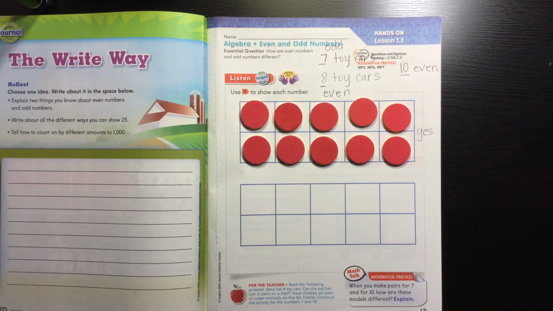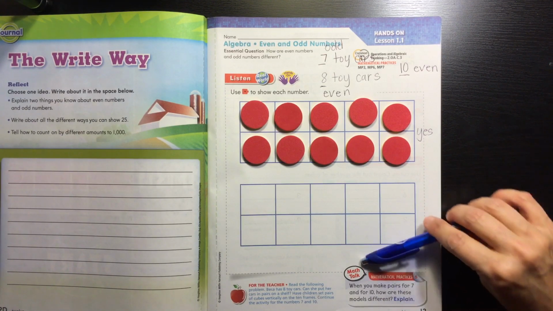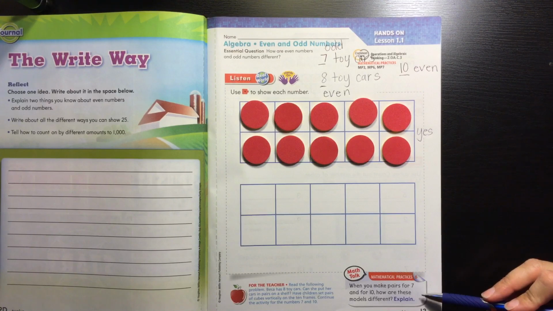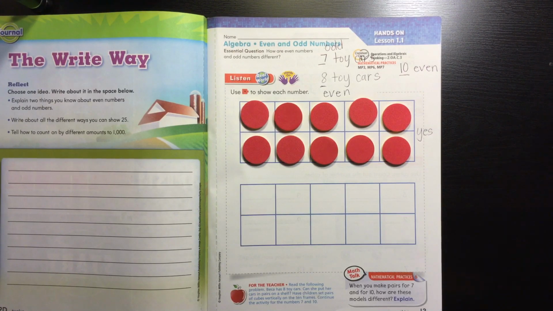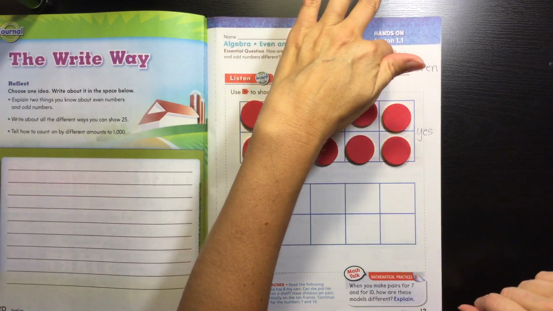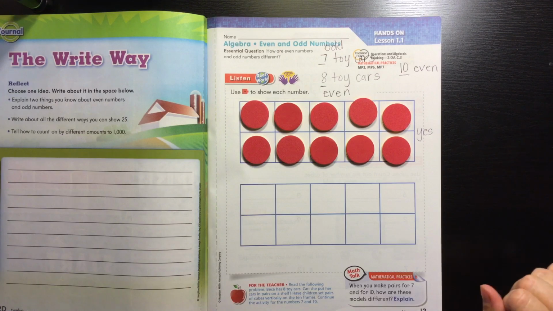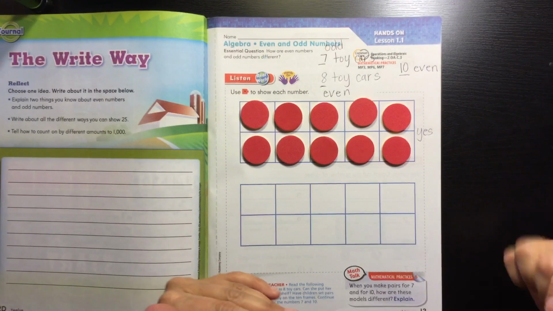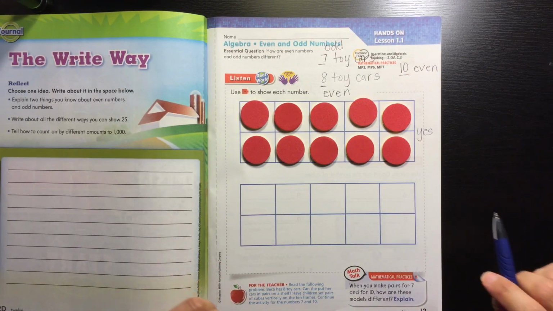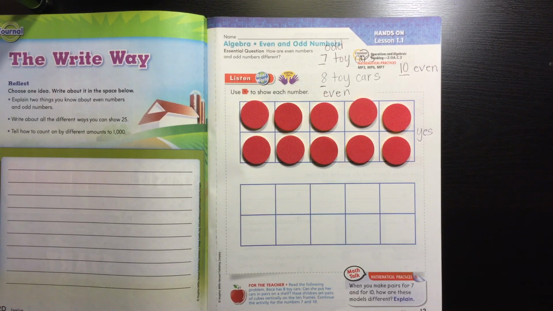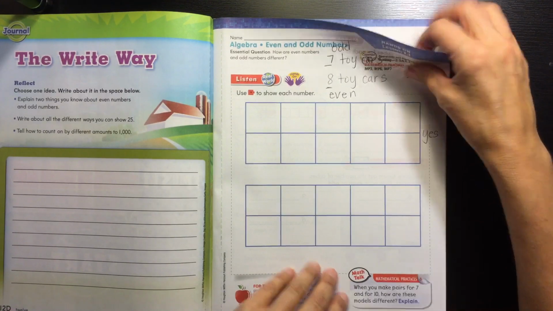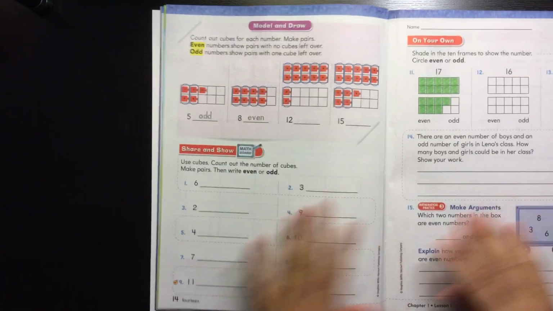All right, if we look down at the math talk, I want you to get out your journal, and I want you to explain this question. It said, when you make pairs for 7 and for 10, how are these models different? So when we made our model for 7 and then we made our model for 10, how are these models different? Go ahead and pause the video and write in your journal and explain that question. All right, so if you would turn the page, and we're looking at page 14.